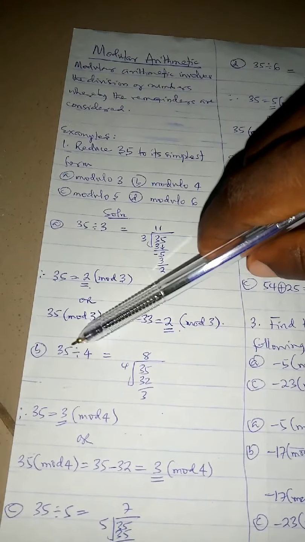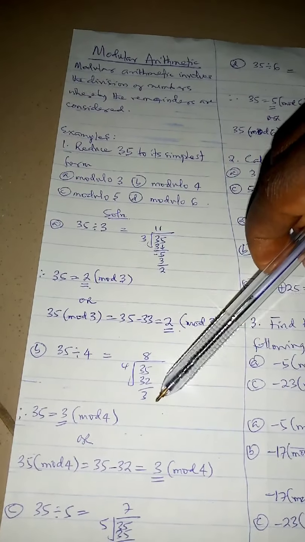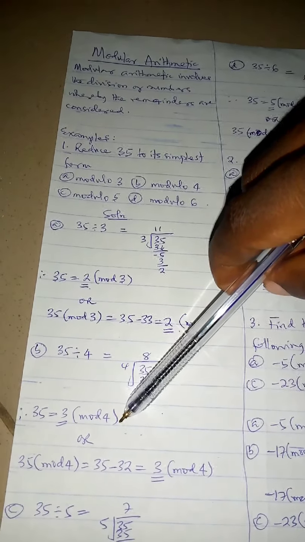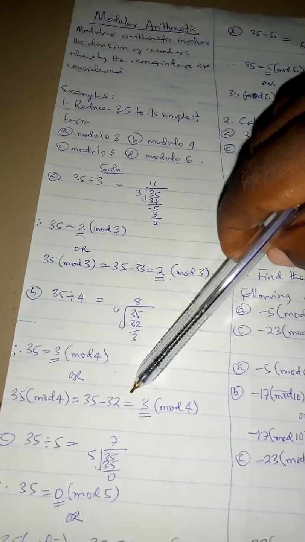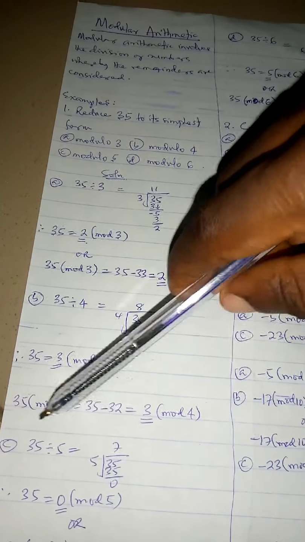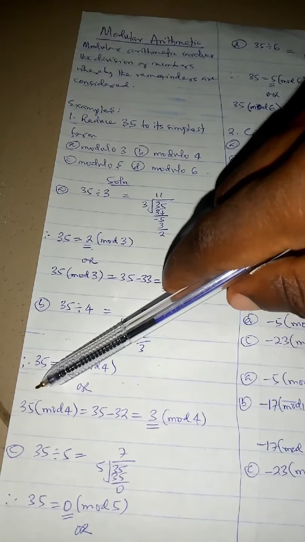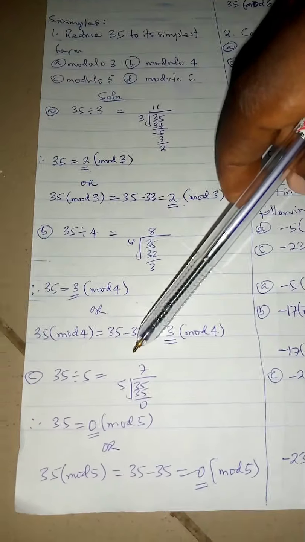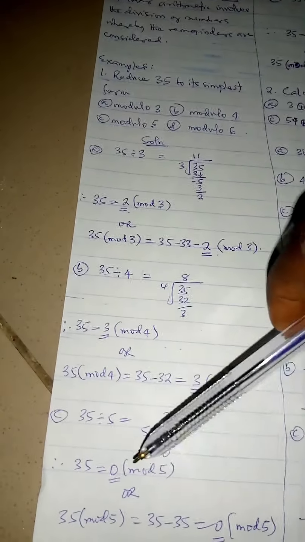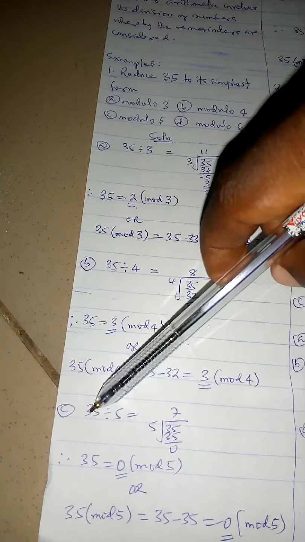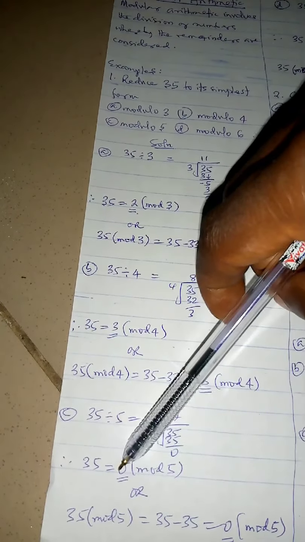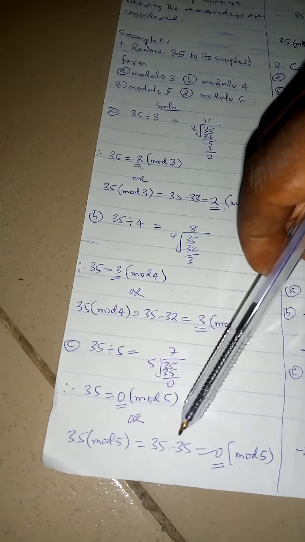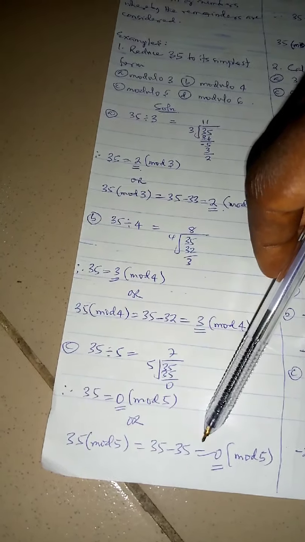35 in mod 4, use 4 to divide. 4 will divide it 8 times. And the remainder is 3. And that's your answer. You can see it's less than 4. Or remove the multiple of 4 that is closest to 35 from it. And that multiple is 32. It will give you the 3 straight away. And the next one, 35 in mod 5 will give you 0. When you use 5 to divide 35, the remainder is 0. Or remove the closest multiple of 5 from it, and that multiple is 35. So 35 minus 35 is 0.